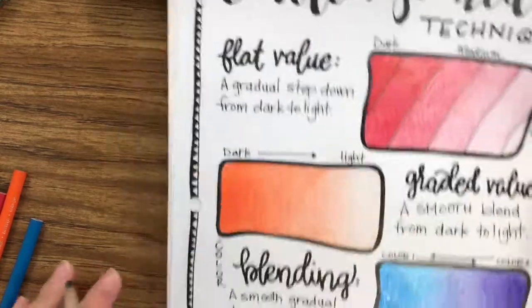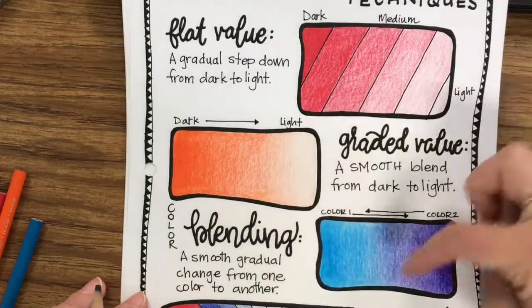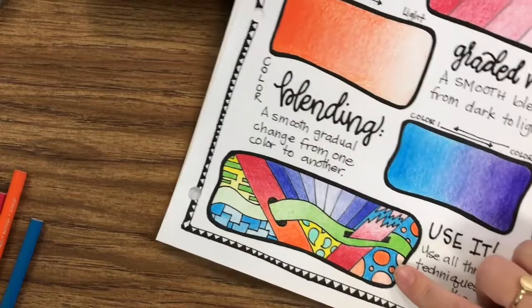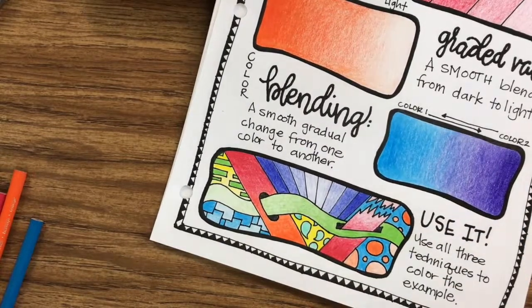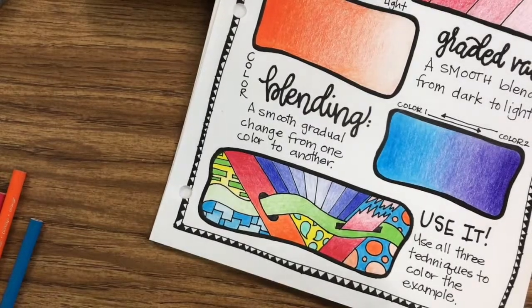I'm back with kind of a bonus little video about adding shadows to parts of your project. You can see I've finished my worksheet here. I've got the bottom part all colored in, and I've got my flat value, graded value, and blending done. So now when I'm looking at this, if I want to add a little bit more depth to it, I can add some shadow underneath some of the parts of the picture using a black colored pencil, and that will help pop things out.